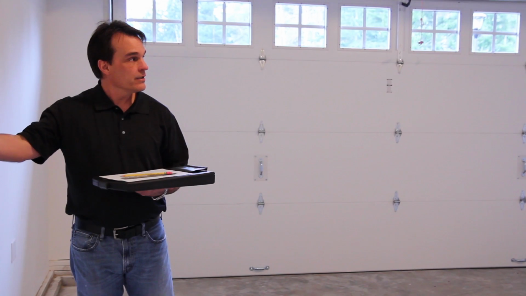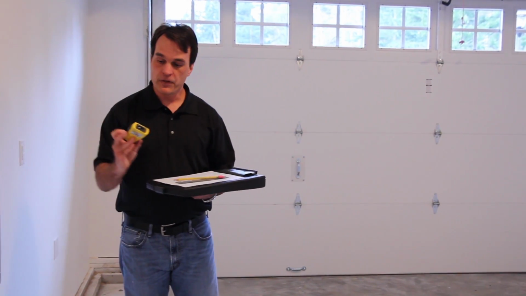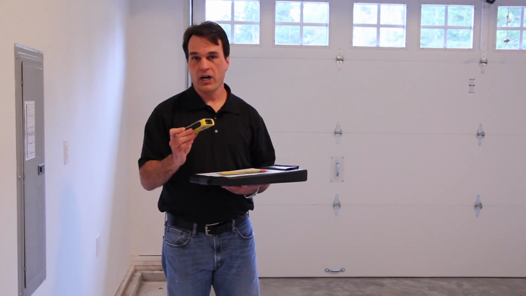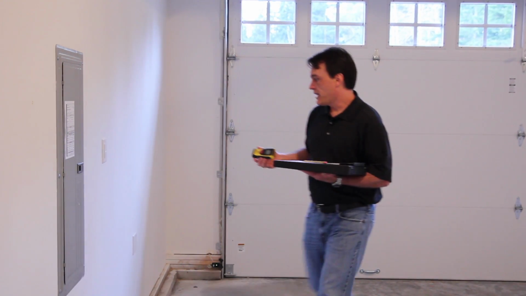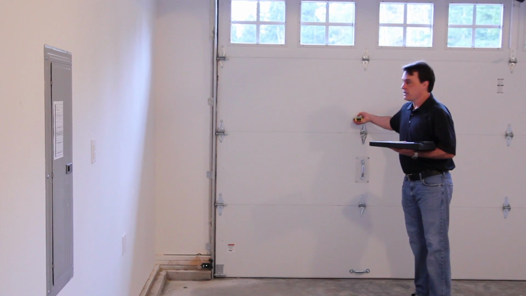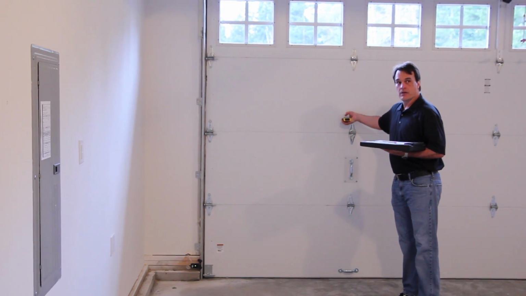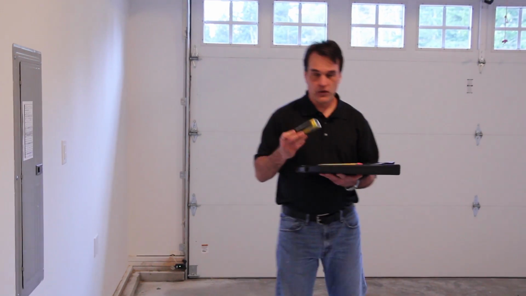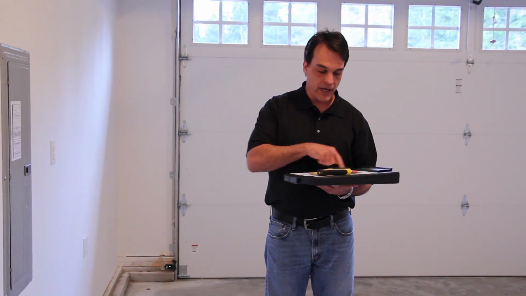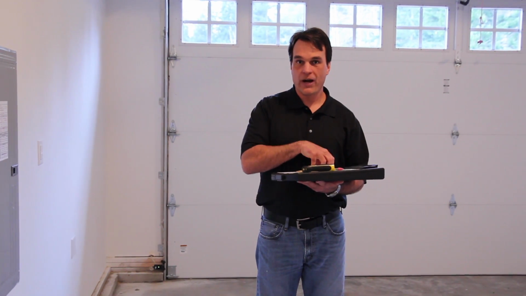I go over and scan and get my first measurement, which is a typical garage width size, 19 feet 1 inch. Then I come over here and I get the length, which is 19 feet 5 inches. After I get those measurements, I draw that out on the graph paper.